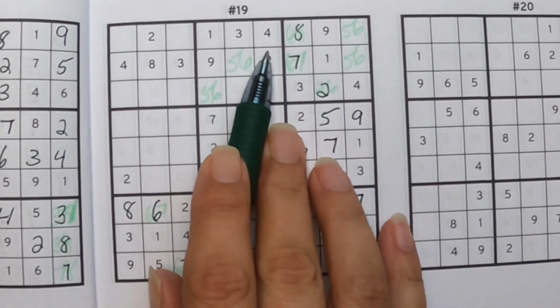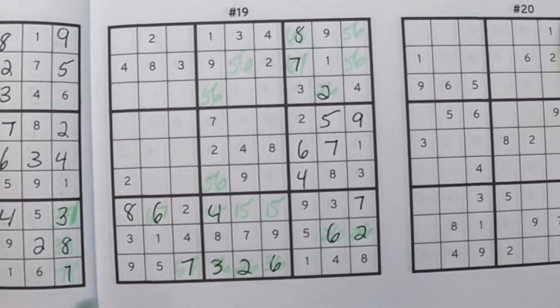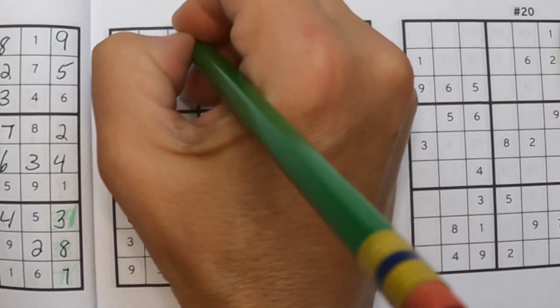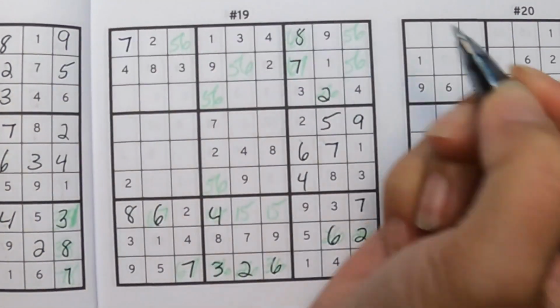If we look at this top row, we're missing 5, 6, and 7. We've got a 7 here, so 5, 6. So the only place our 7 can be is here.